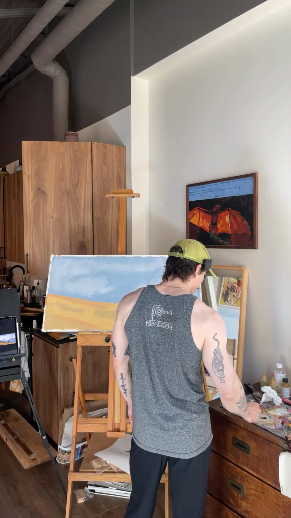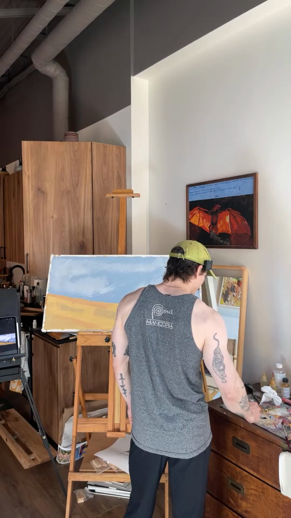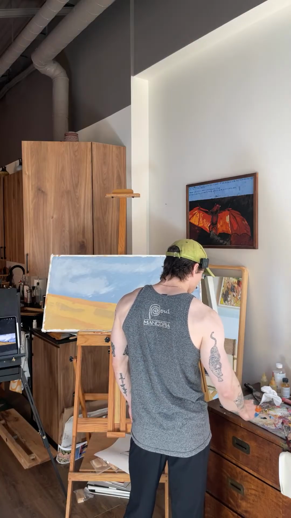If I can finish the sky layer today, I'm gonna be really happy. And then I have another commission that I need to start working on.